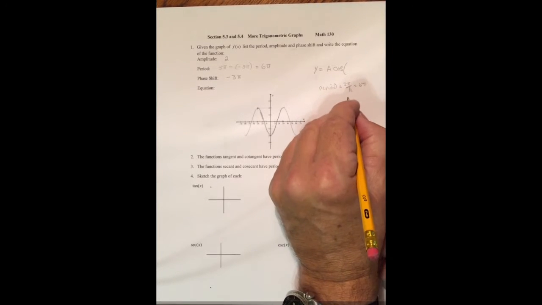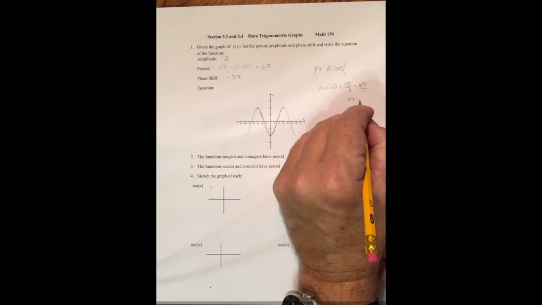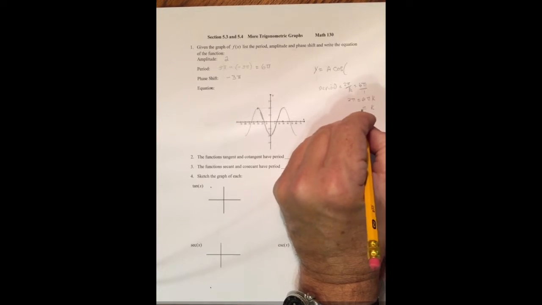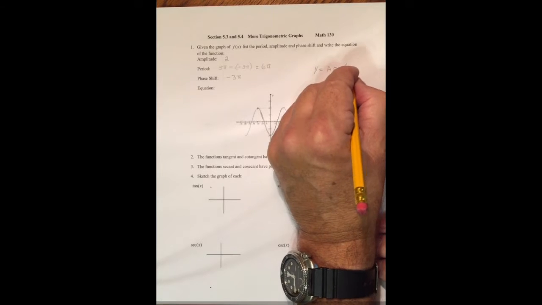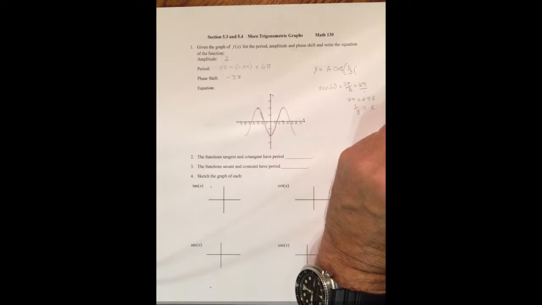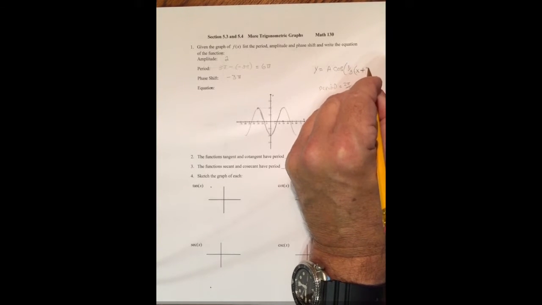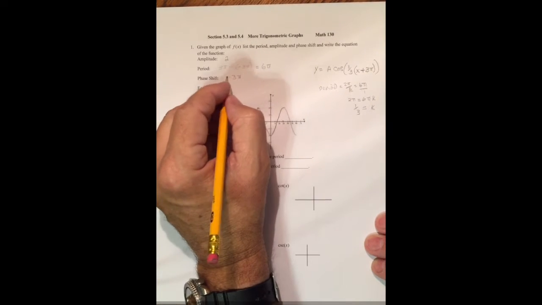So if I cross multiply, I get 2 pi is equal to 6 pi k. So k is equal to 1/3. So this is going to be 1/3. And then it's going to be x shifted to the right 3 pi. So I've built me a cosine function.